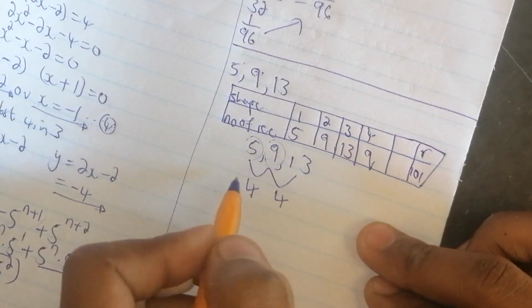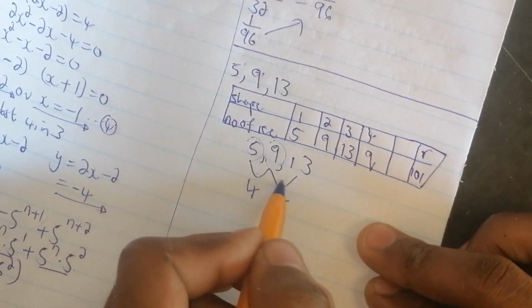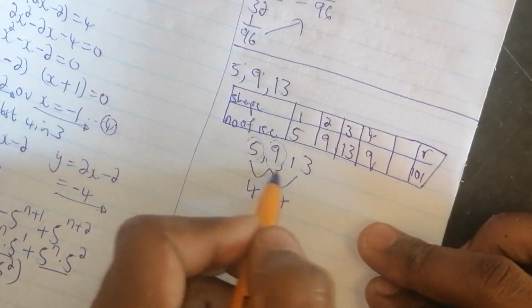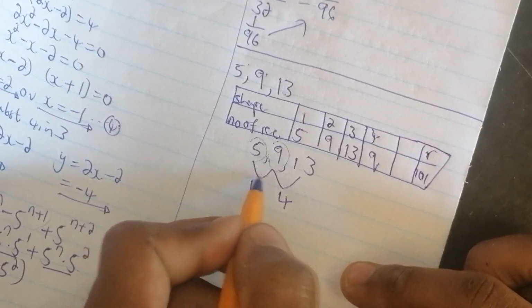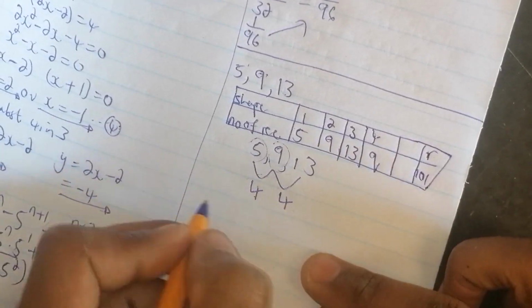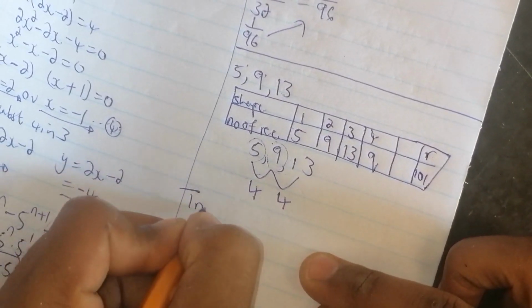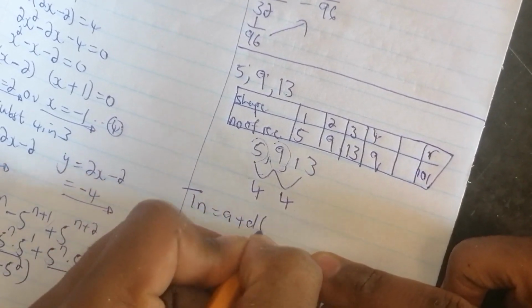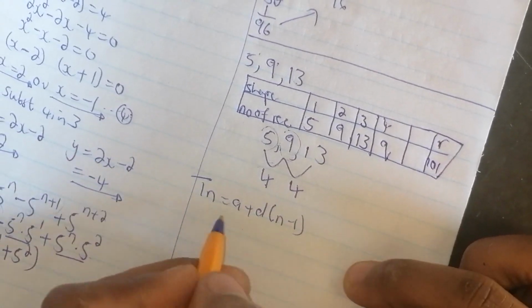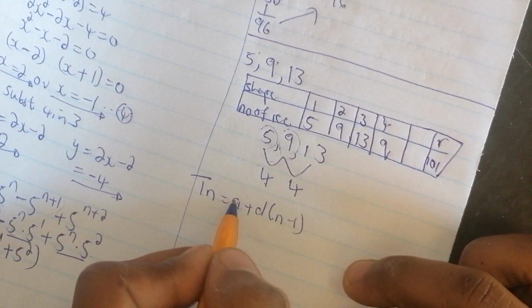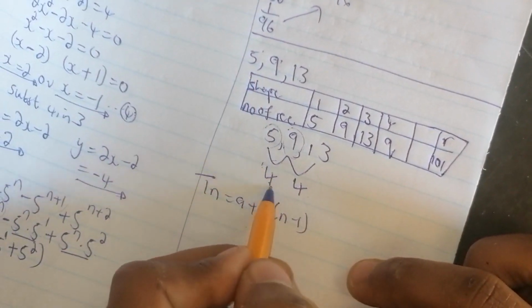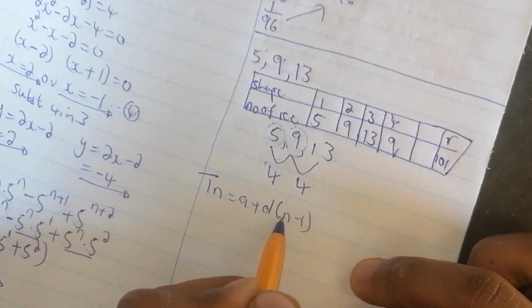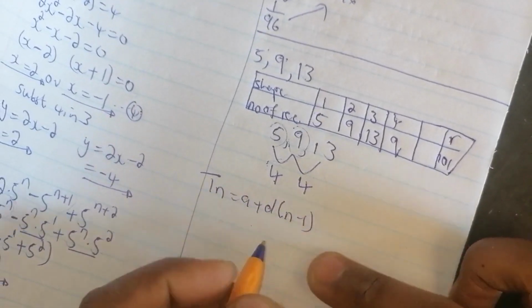So meaning I can write down the mathematical formula that can define this pattern, because it's linear, because you have the first constant difference. A linear pattern is defined by the mathematical equation Tn equals a plus d into n minus 1, where a is the value of the first term, that would be 5, and d is the constant difference, that would be 4, and n is the number of terms.